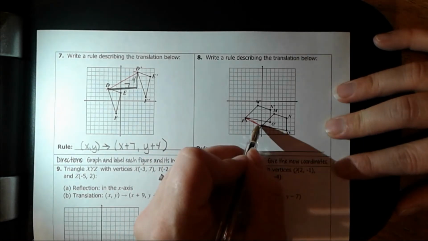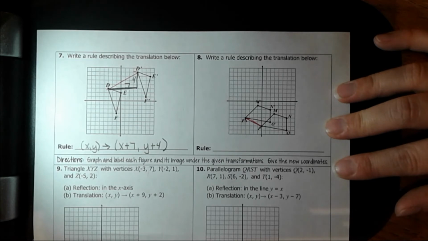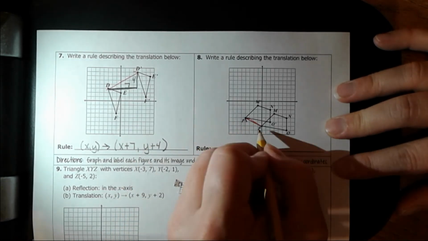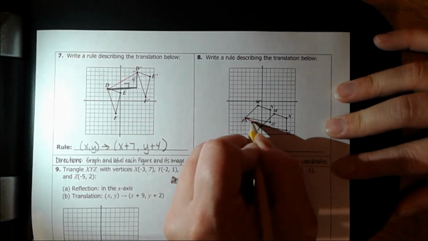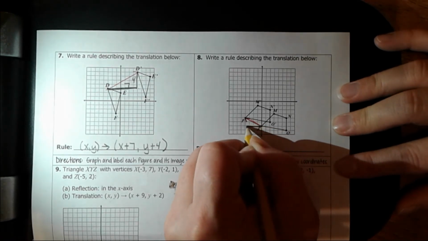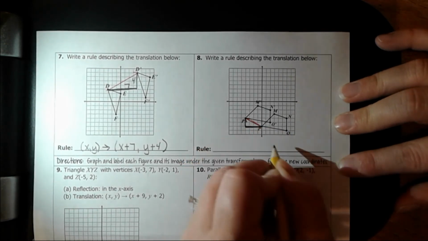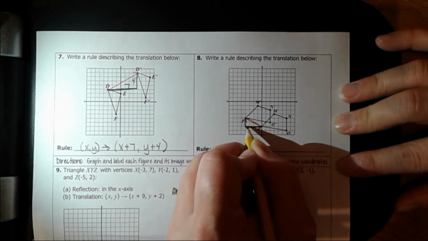So when I take this vector, I said, well, I start at P and I go to P prime. What is my rule? Again, let's pretend like the ground is lava and we cannot walk on this actual line, that we have to walk over and then up. Okay, so how far did we walk over? 1, 2, 3, 4.